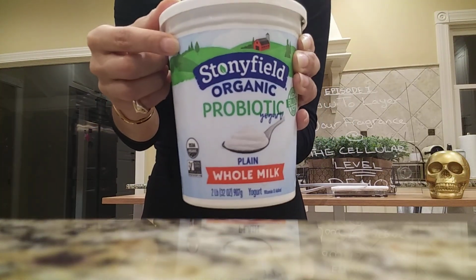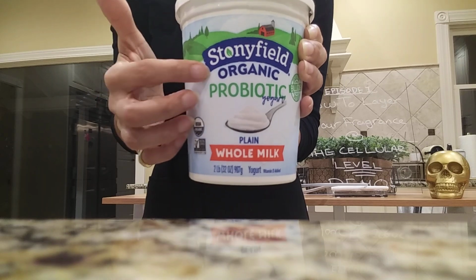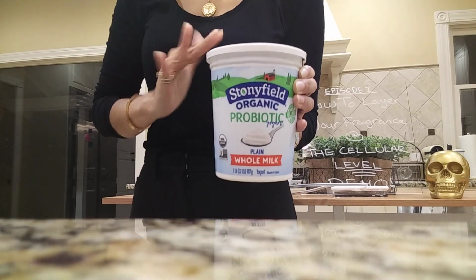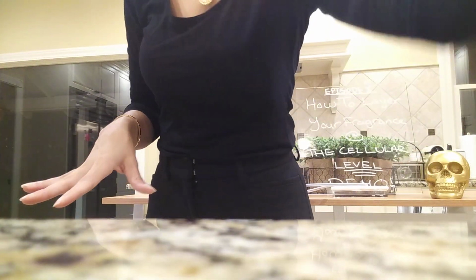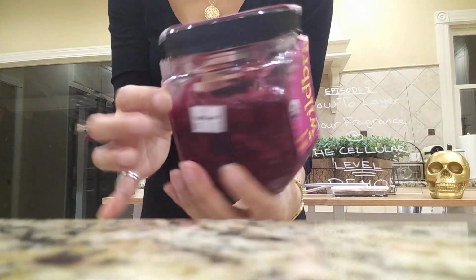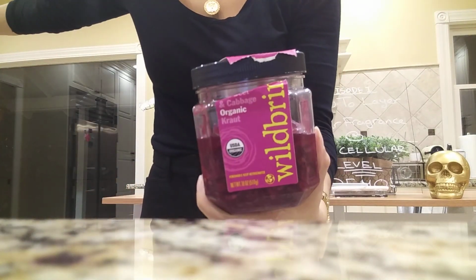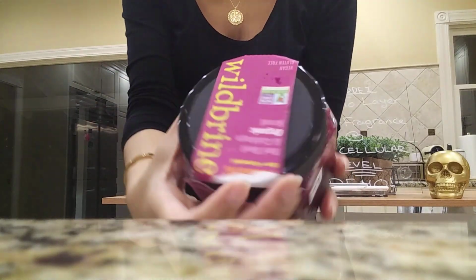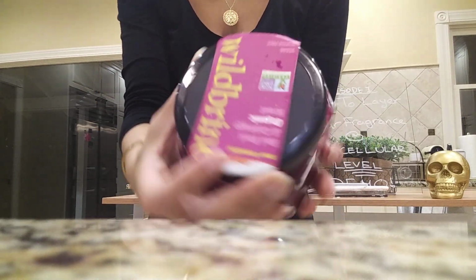So the one that I like to use is Stonyfield Organic Probiotic Whole Milk Yogurt, okay? And if you, for whatever reason, don't want to use this, great, I got you on that too. I also like to use sauerkraut. And you can see that I actively use this. This is my new one. I have another backup there that I have soaking in chilies because I'm crazy. So this one I use is called Wild Brine. I get this from Whole Foods.